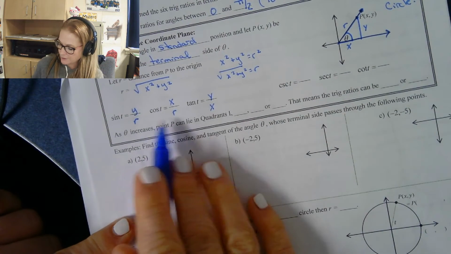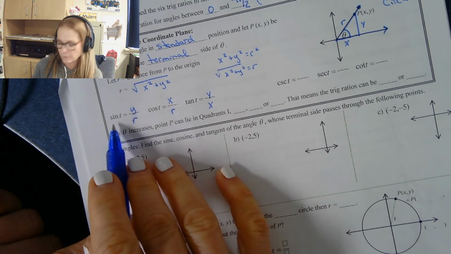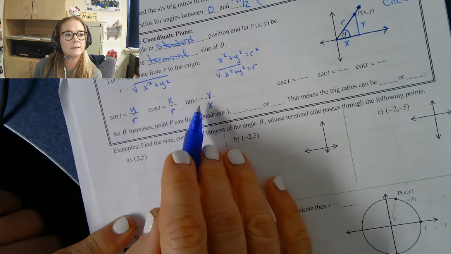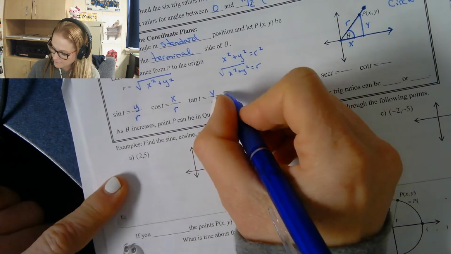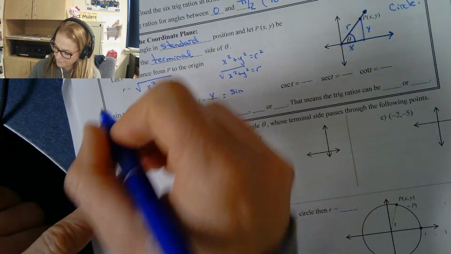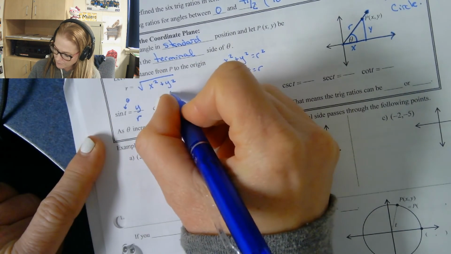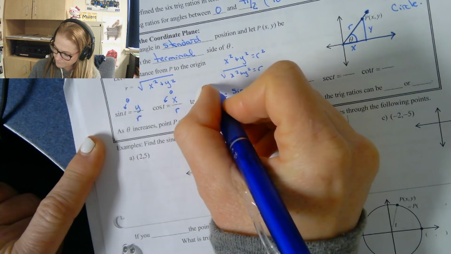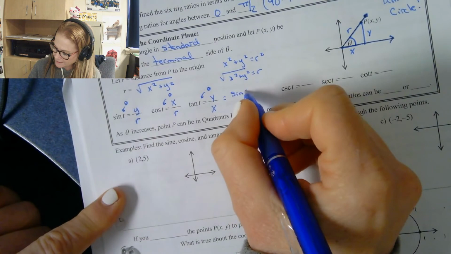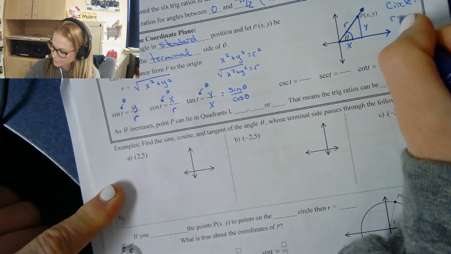Okay, because the radius is just going to be 1. So we're going to develop the fact that on the unit circle, sine is the y value, cosine is the x value, and tangent is really then just sine over cosine. Here, really this should say theta. That's a little mistake in the notes. So tangent is just going to end up being the sine of theta over the cosine of theta. And that's with the unit circle with r equal to 1. Okay.